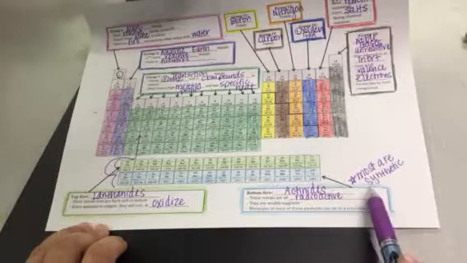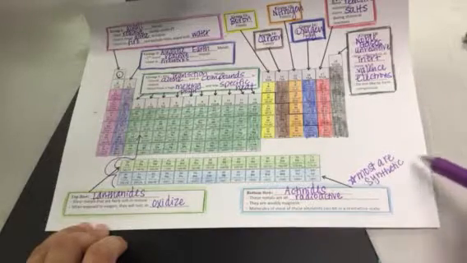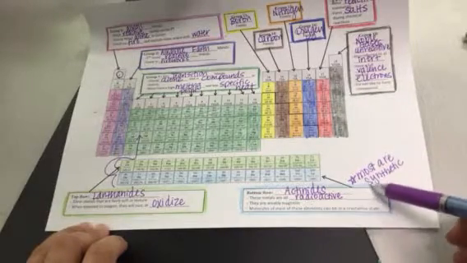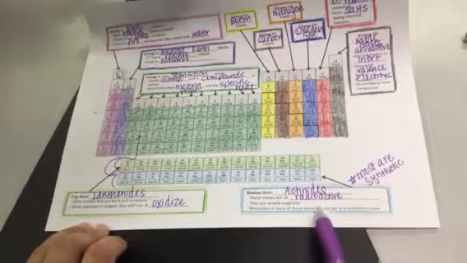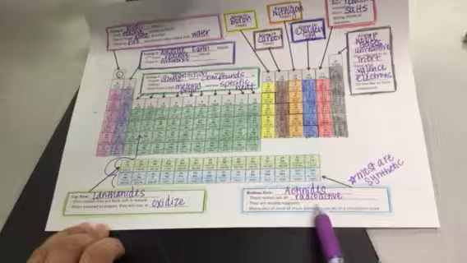These actinides, most of them are synthetic, and that means man-made. Literally, if you use your stems, syn means together and the means put, so it's literally put together, it's manufactured. And they can be created in particle accelerators in laboratories.